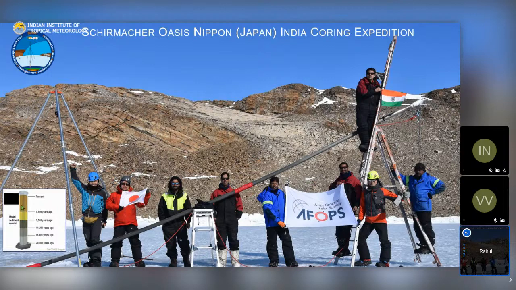So what is a core? You drill through pipes, and what you get at the top is the modern. What you get at the bottom is the oldest sediment. So this is the Indo-Japanese program that was held.